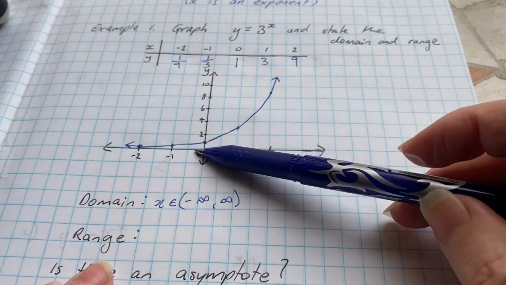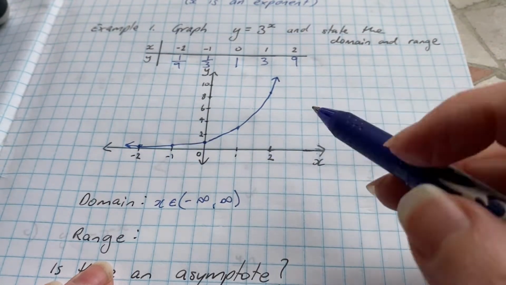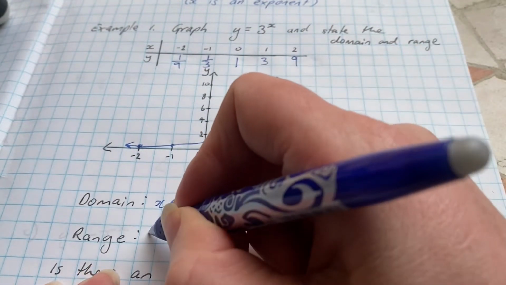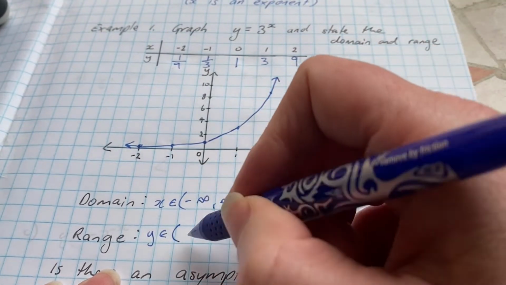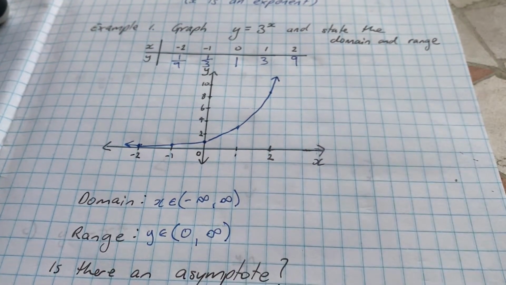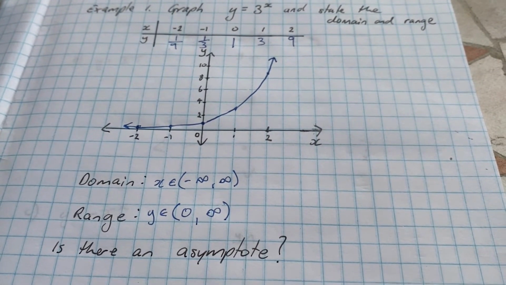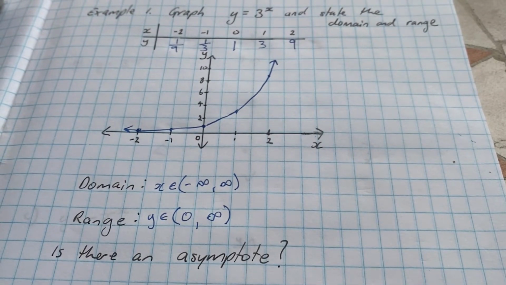Now the range, we notice that it's always a positive number. It never ever goes below 0, but it goes up to infinity. So y, it doesn't touch 0, so I need a round bracket, and up to positive infinity, that is my range. Now also lastly, is there an asymptote? Yes, there is. The x-axis is an asymptote. It will never cross the x-axis, but it will get closer and closer to the x-axis.